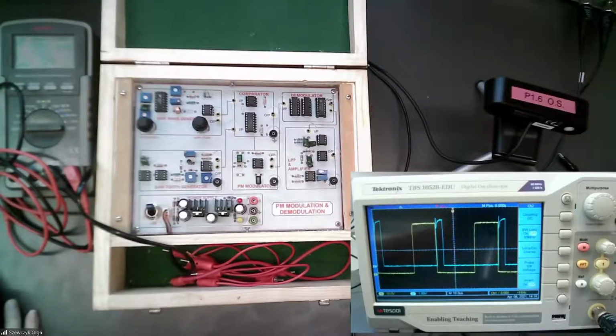Okay, I think we can start now. You already have the recording from these classes on your portal, but anyway, I have to run it. So today we have phase modulation. This is our last meeting about analog modulation techniques.